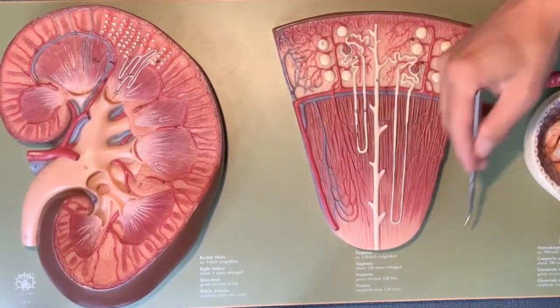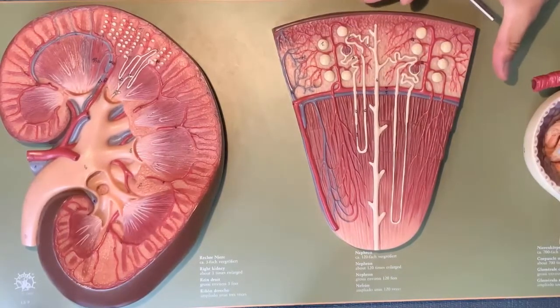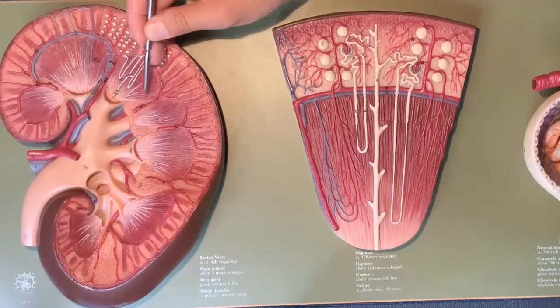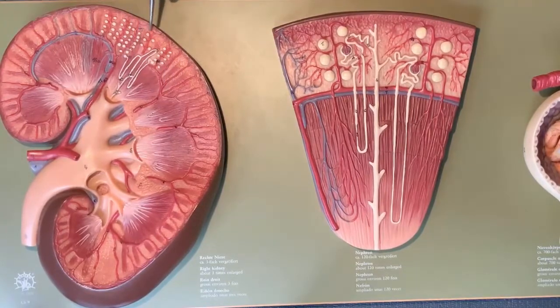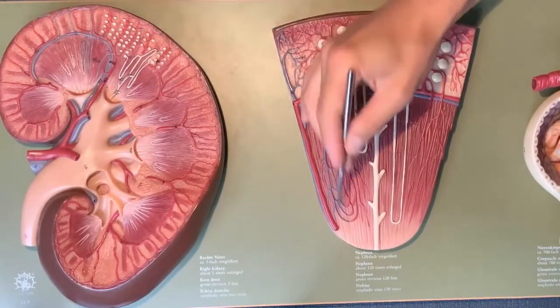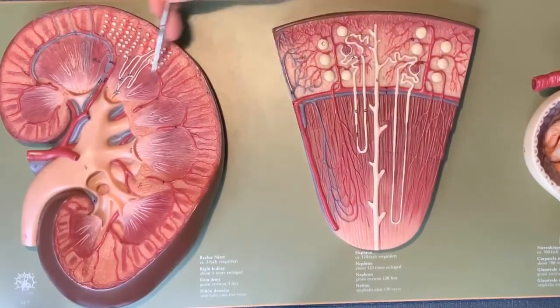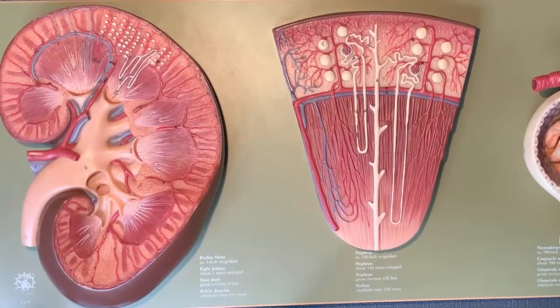If we take a look at this structure here, essentially what we're looking at is if we were to take one of these renal pyramids out of the medulla, in addition to the cortex that sits just superficial to that pyramid. So this would be representing one of these renal pyramids with its associated superficial cortex, just sitting outside of that pyramid.